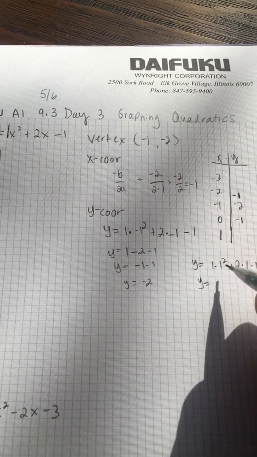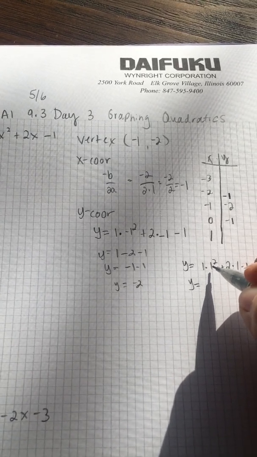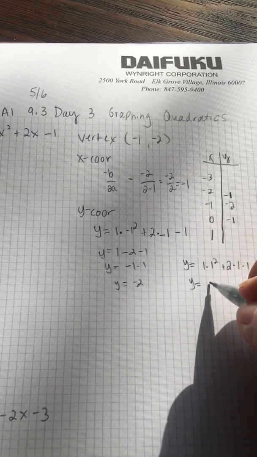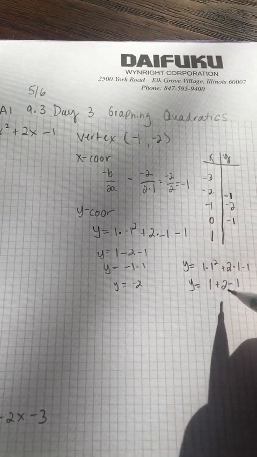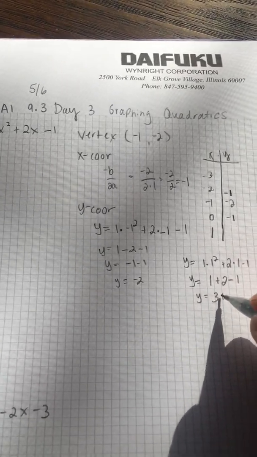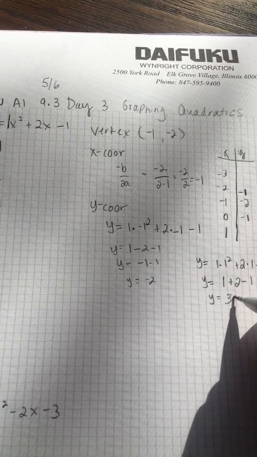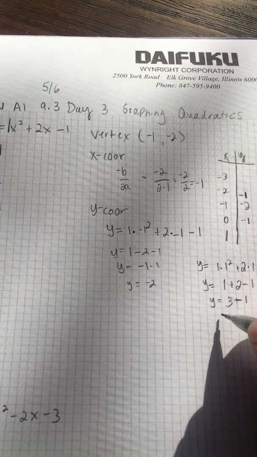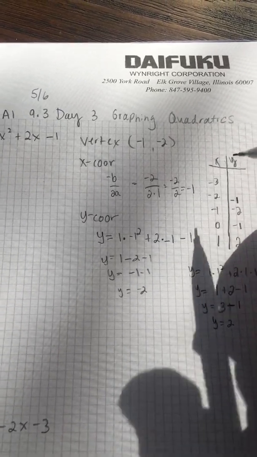That's the original problem, just without the x's. Exponent first. 1 times 1, 1 times the 1 that's outside, 1, 2 times 1, 2, and then the -1 comes down. 1 plus 2, same signs, add and keep, 3. 3 minus 1 is 2. So when I plug in 1, I get out 2.